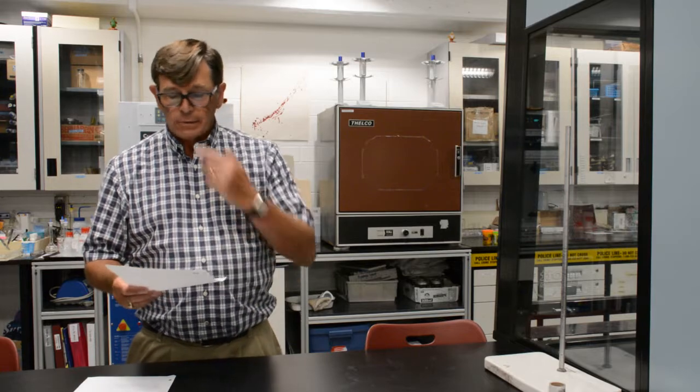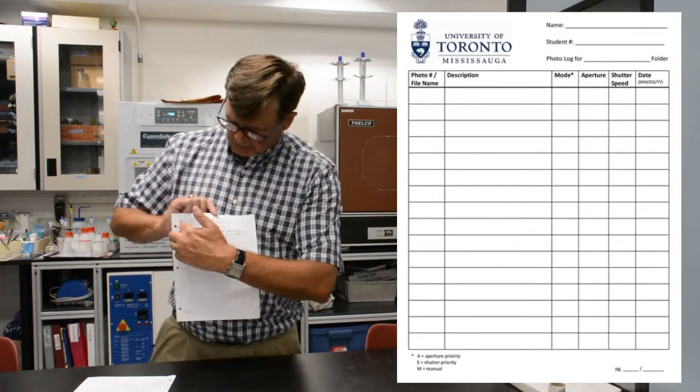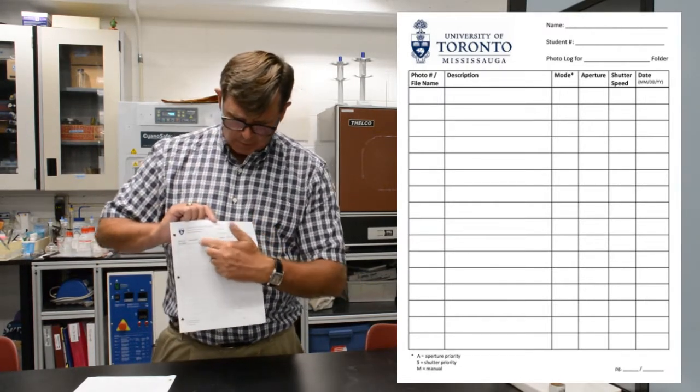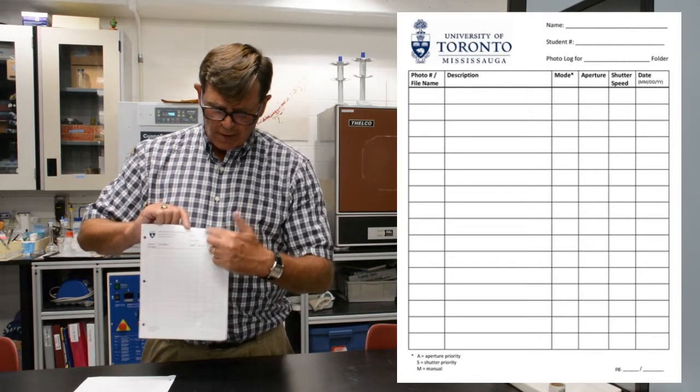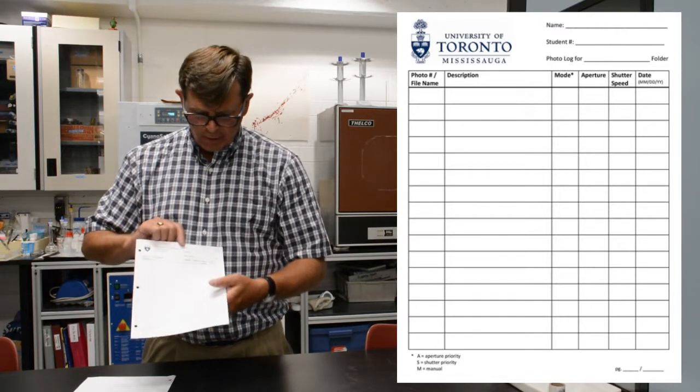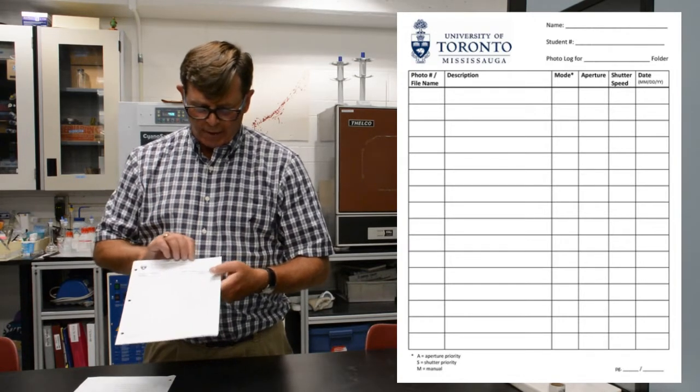So in order for the graders, the TAs that are going to be grading your assignments, to have a better understanding of what selection you have made for your aperture or shutter speeds, we would like you to fill out this form, which, as you can see, has descriptors as far as what the photo is that you're taking, what mode of the camera you're using, and what the actual readings were, the aperture and shutter speed that were created during that image.